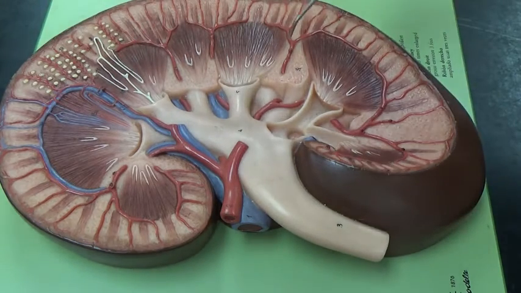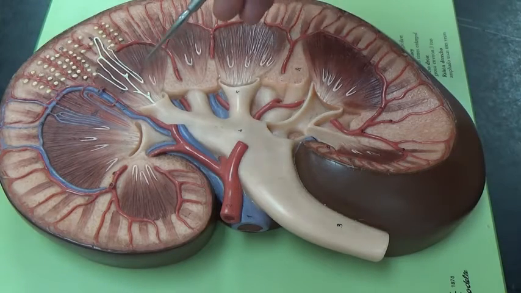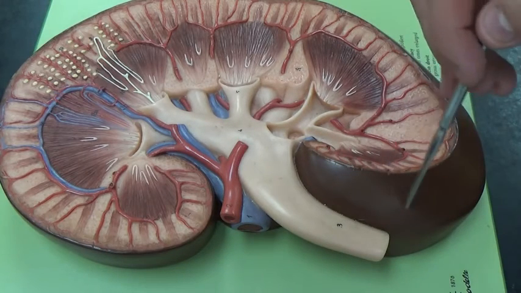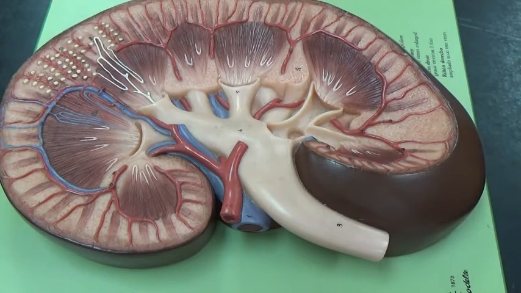The renal columns separate the individual renal pyramids. And then the renal capsule, which is the darker region on the outside here, completely surrounds the kidney itself.